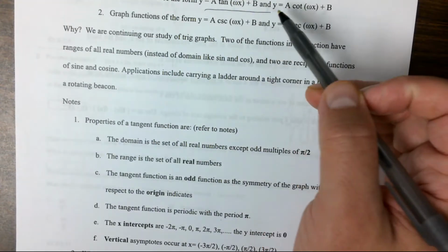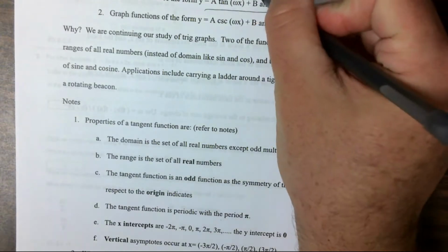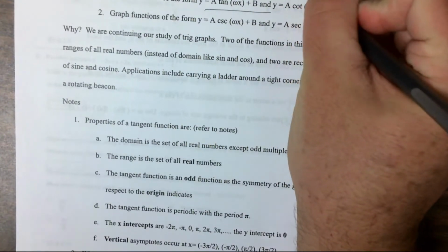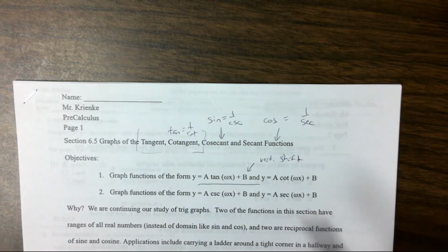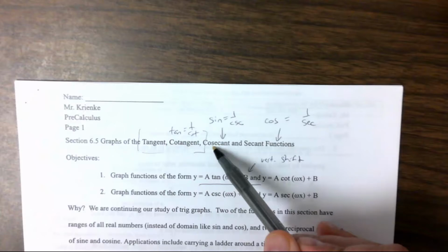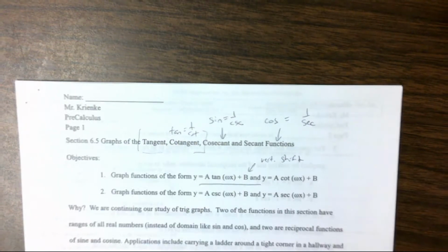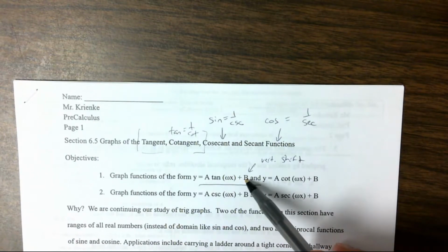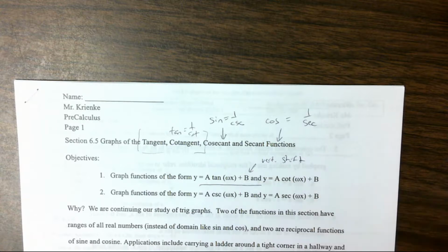In this case, they are using B, but I prefer D. That's going to be the vertical shift. So again, tan and cotan were inverses, sine and cosecant were inverses, and secant and cosine were inverses. And this furthest variable is the vertical shift. I guess technically there's a horizontal shift too, but we didn't get into that yet.